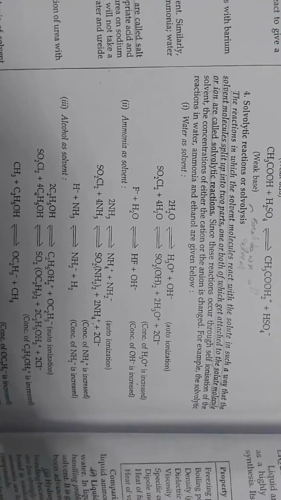Number 4. Solvolytic reaction or solvolysis. The reaction in which the solvent molecules react with the solute in such a way that the solvent molecules split up into two parts, one or both of which get attached to the solute molecule or ion, is called solvolytic reaction. Since these reactions occur through self-ionization of the solvent, the concentration of either the cation or the anion is changed. For example, the solvolytic reactions in water, ammonia, and ethanol are given below.